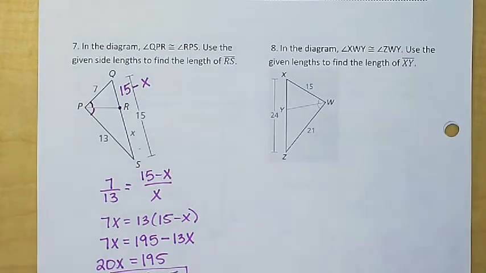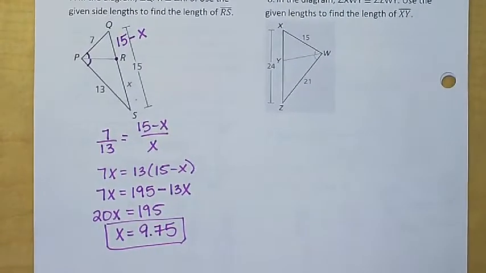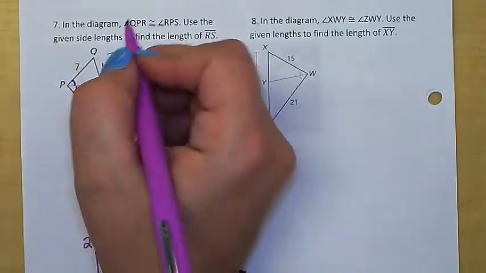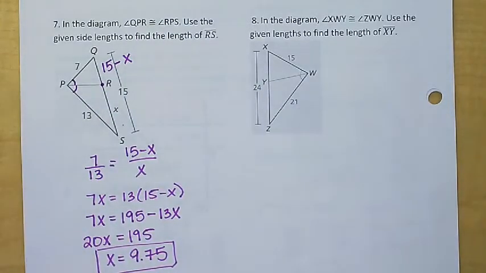Okay. So that is our setup, okay? All right. Oh, now y'all can see that. So that one is definitely a little trickier. Go ahead and pause it and try number 8 and see how that goes. And then you can check your work, and then that will be the last one here.